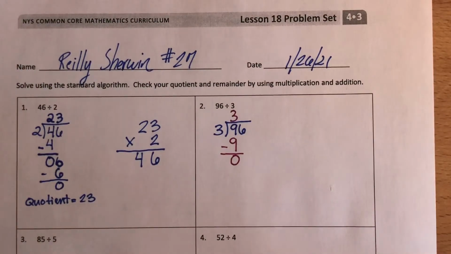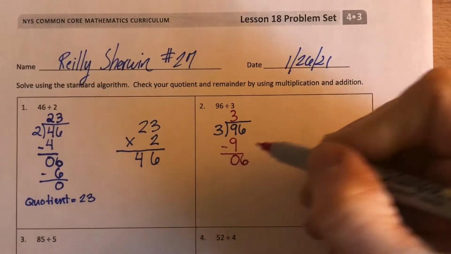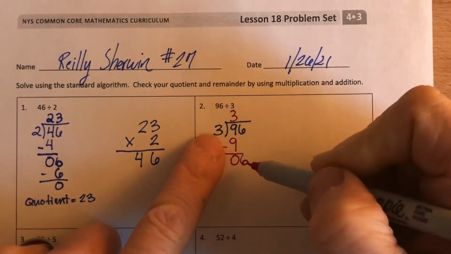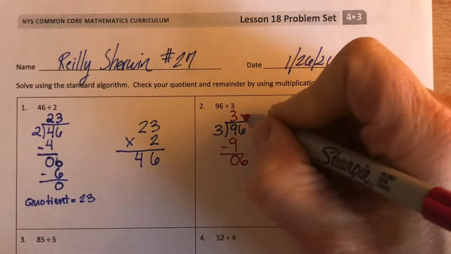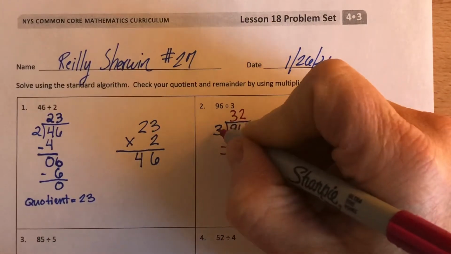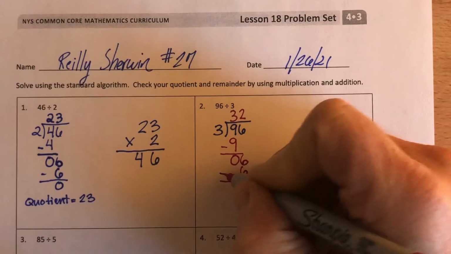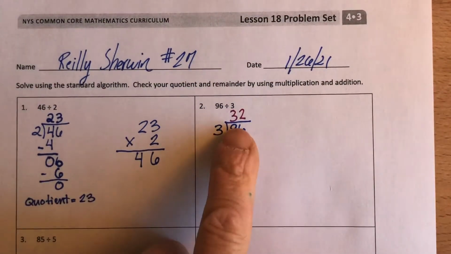Now I'm ready for the ones place. I just did my tens. Now I need to do the ones place. So I'm gonna bring down my 6. And you see here it's 06, so it's just regular old 6. So then 3 fits into 6. How many times? 3, 6, fits in twice. 2 times 3 is 6. And I subtract, I end up getting 0. Good. So my answer here is 32.